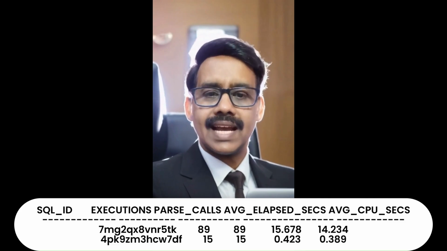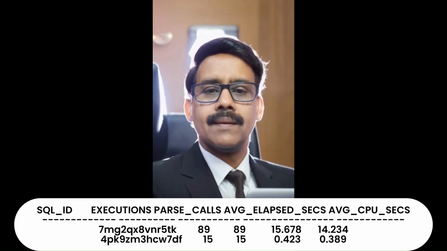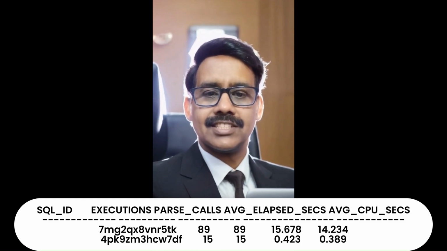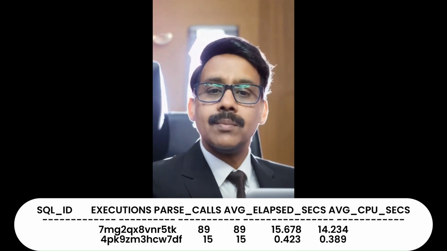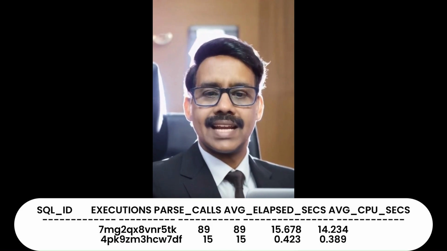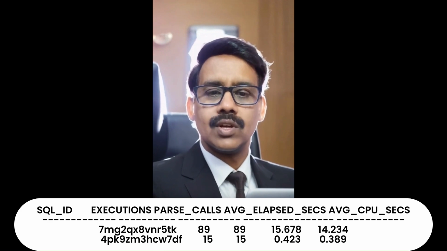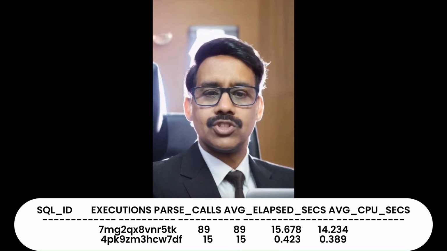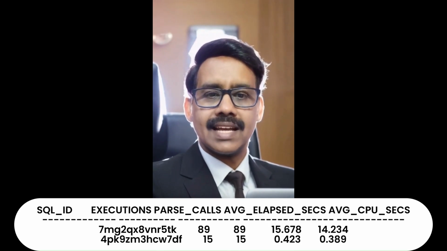Look at the third one, SQL ID 7Me2QX8VNR5TK, executed 89 times, 89 parse calls. Again, parsing every time. But check out the average elapsed time, 15.7 seconds. And CPU time is 14.2 seconds. This is a red flag. If you just enabled dynamic sampling and suddenly this query went from 2 seconds to 15 seconds, you might have set your sampling level too high. This could be a query that's suffering from excessive parse overhead.